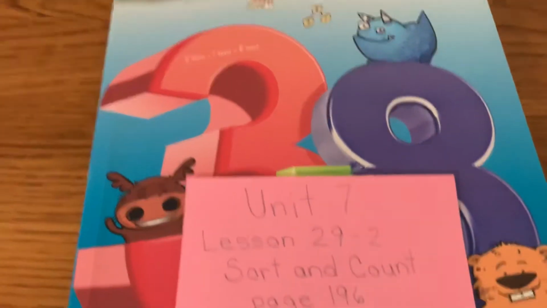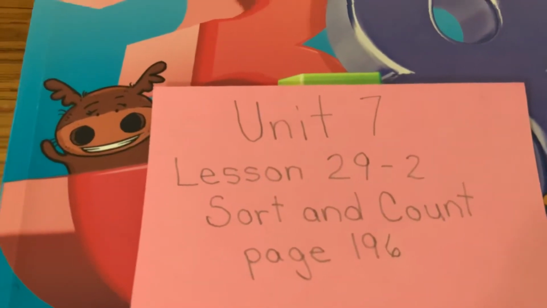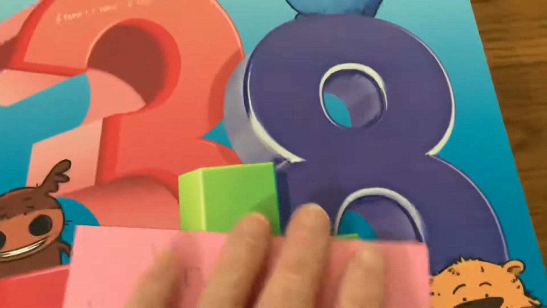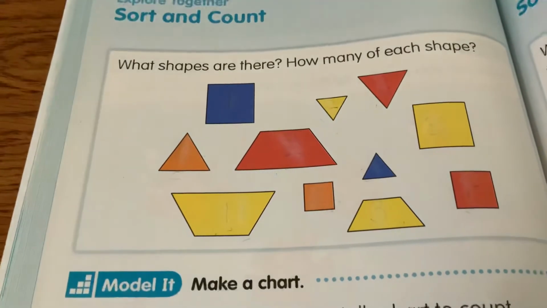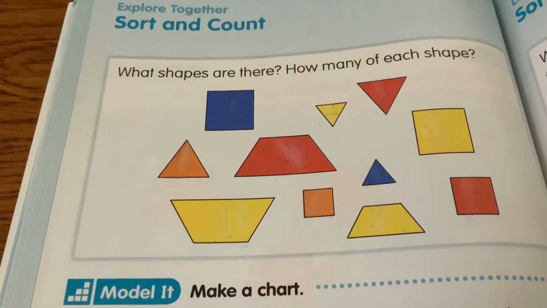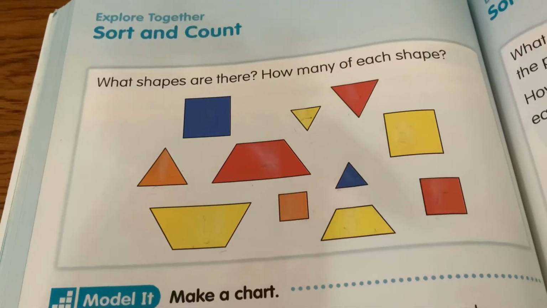Okay, this time we're going to go to Unit 7, Lesson 29, the second part, still on sorting and counting, and we're going to go to page 196. On 196, we are going to look at shapes and tell what shapes are there and how many of each shape. So let's go through and let's count.